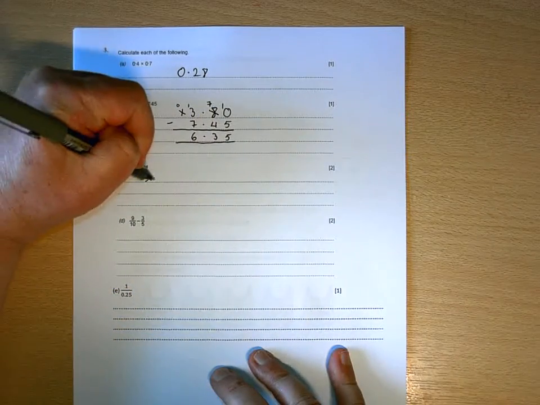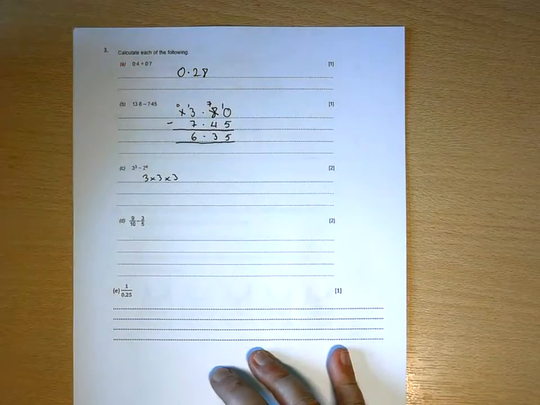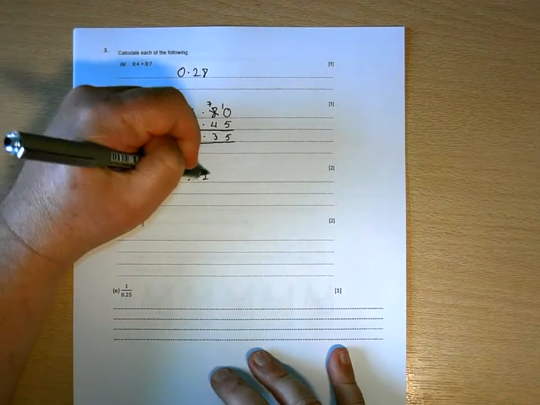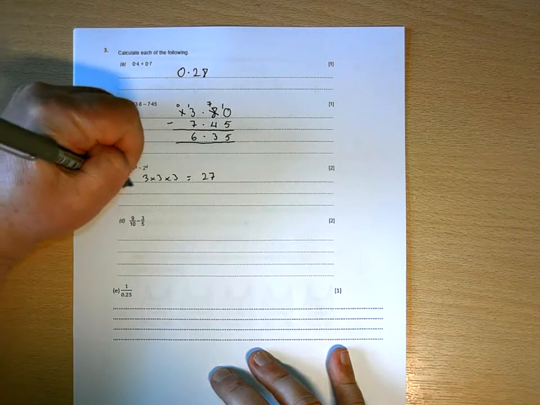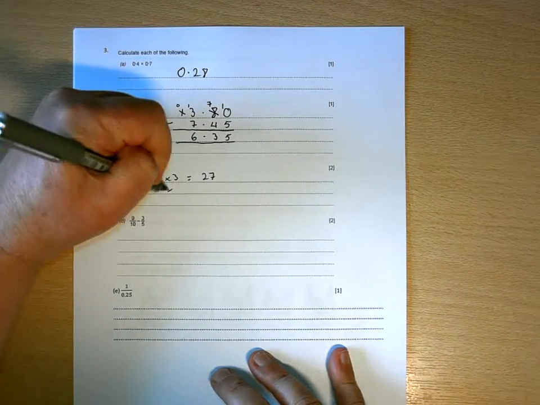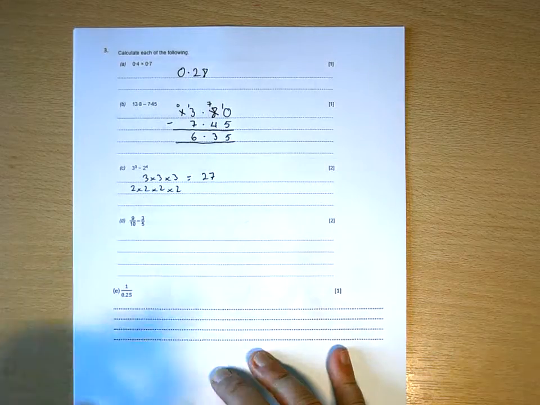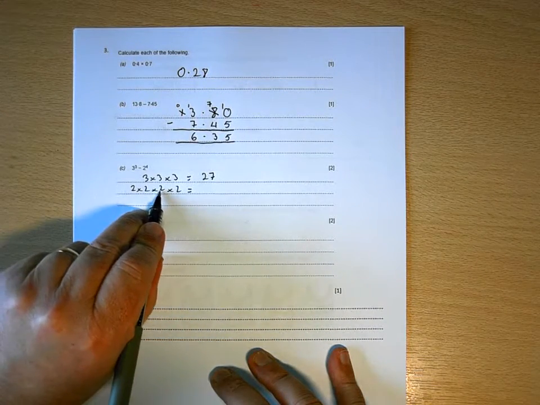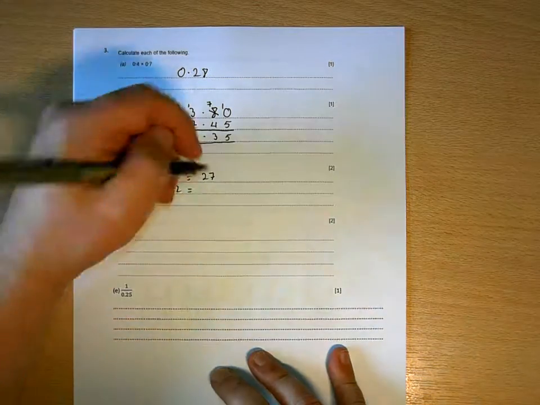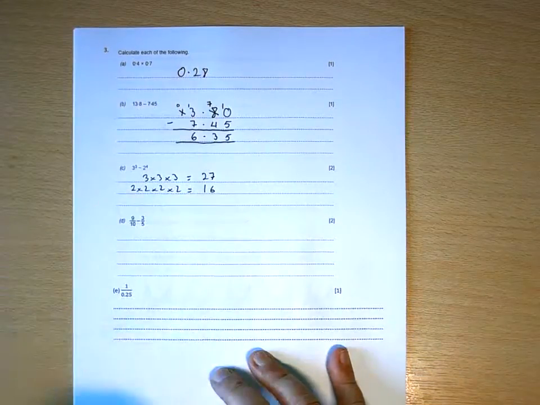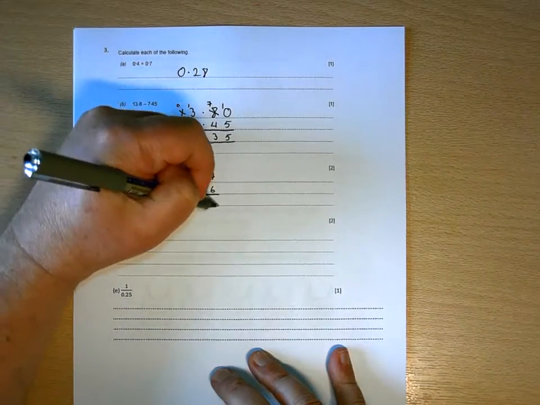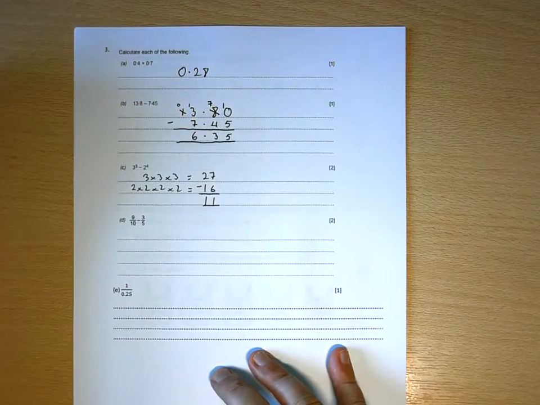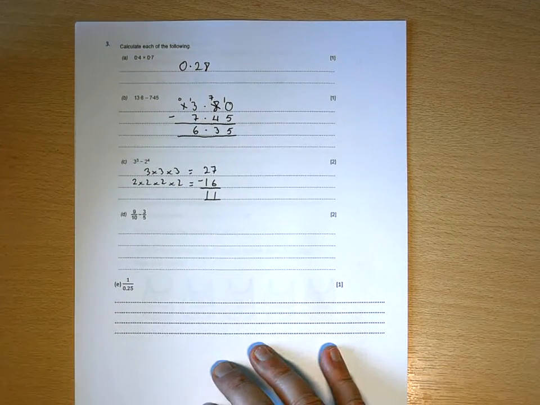3 to the power of 3 means 3 times 3 times 3. 3 3s are 9, 9 3s are 27. 2 to the power of 4 means 2 times 2 times 2 times 2, itself 4 times. 2 2s are 4, 4 2s are 8, 2 8s 16. We want to subtract those. 6 from 7 is 1, 1 from 2 is 1, so that's 11.